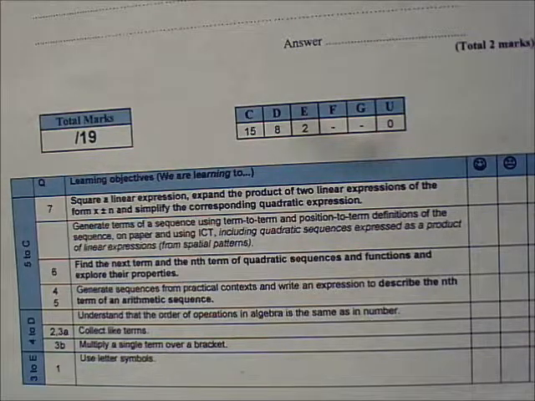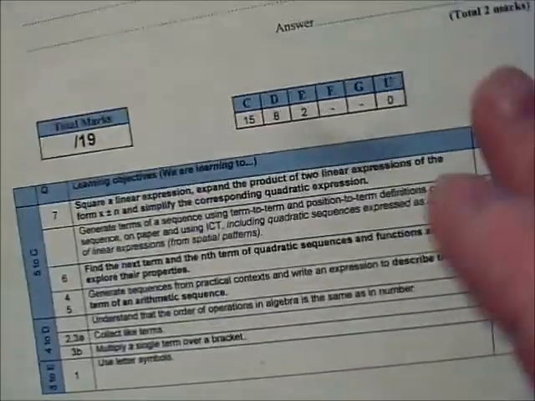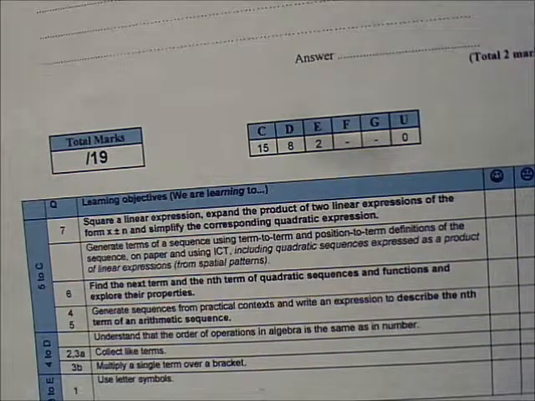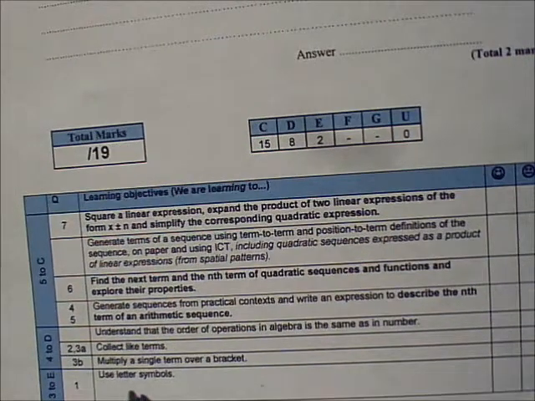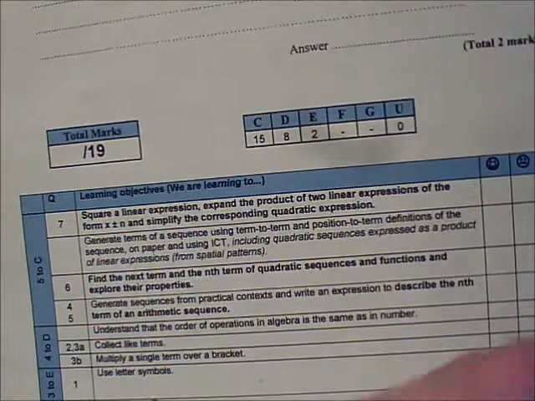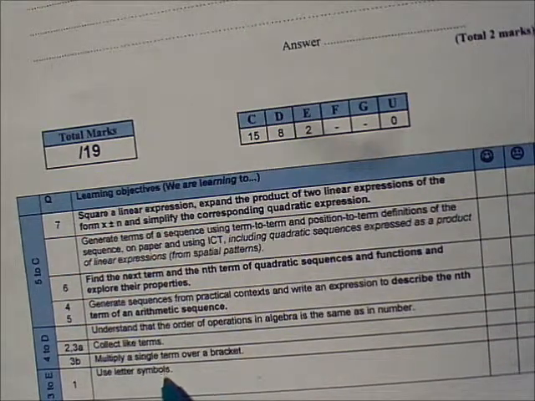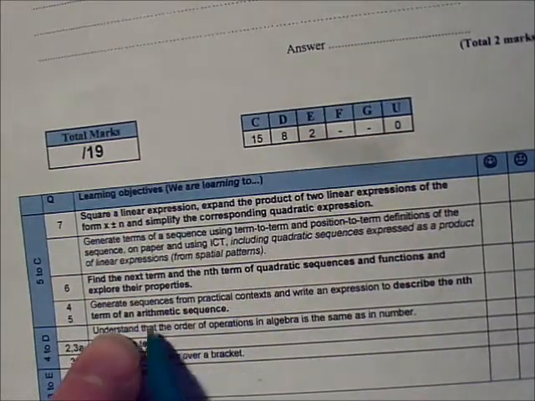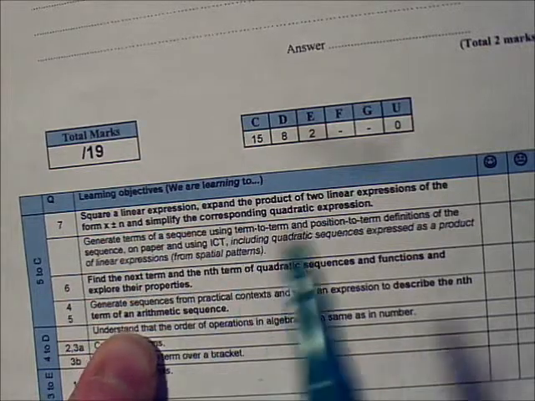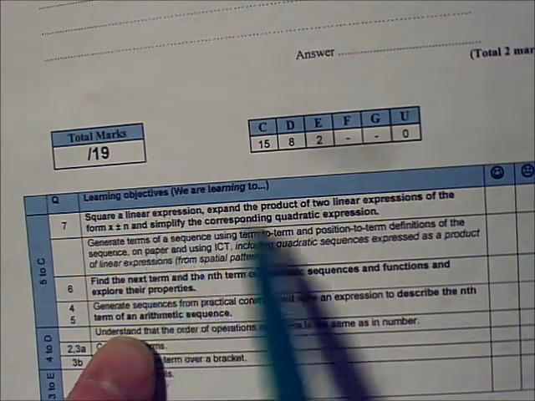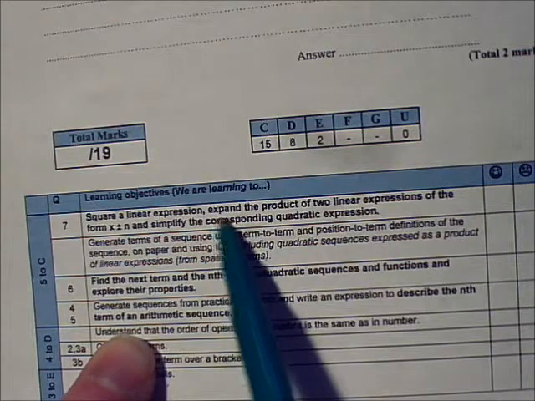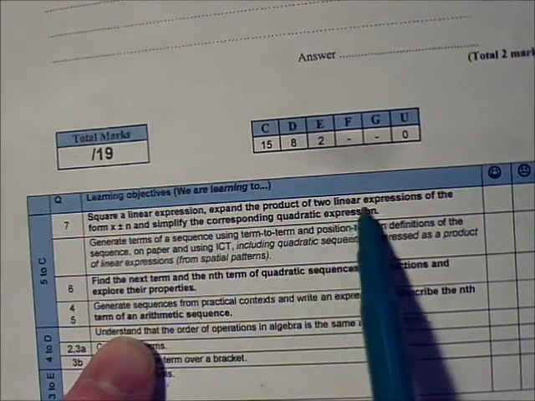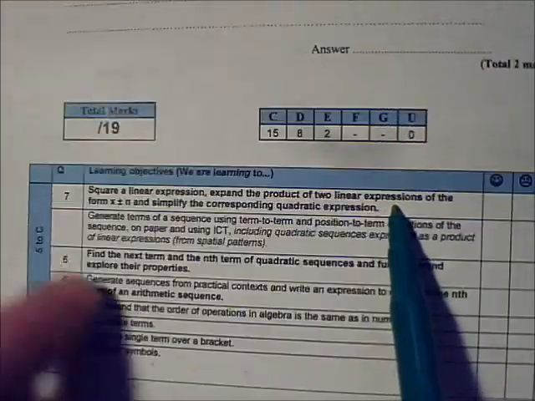So this is the feedback tutorial for Algebra 1, making sense of algebra. In this tutorial we're focusing on 3 topics, which are, first of all, using letter symbols to write or form an equation. We're going to look at the nth term of a sequence, and we're going to look at multiplying out 2 brackets, or in other words, expanding the product of 2 linear expressions.